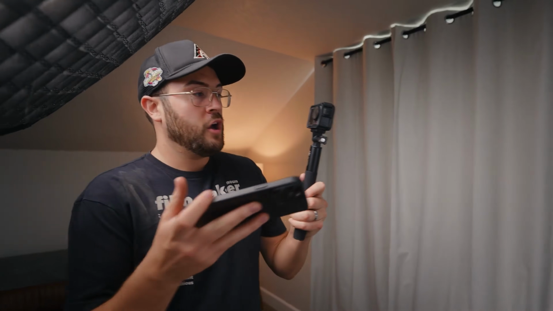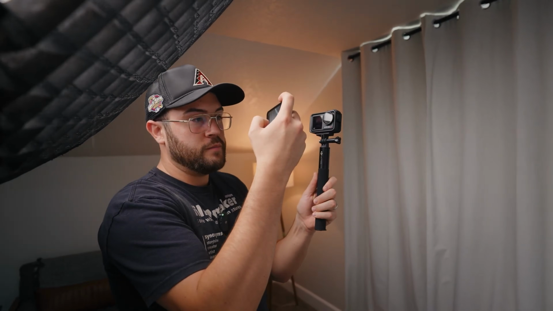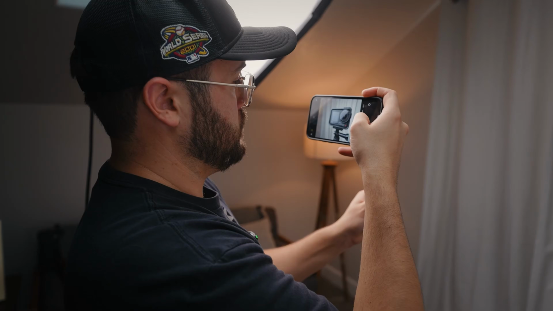The key here is good lighting. So I wanna bring this light as close as possible to this thing and get a nice shot of this action camera on my phone so that we can remove it later. This one's pretty close. Let me do one more.